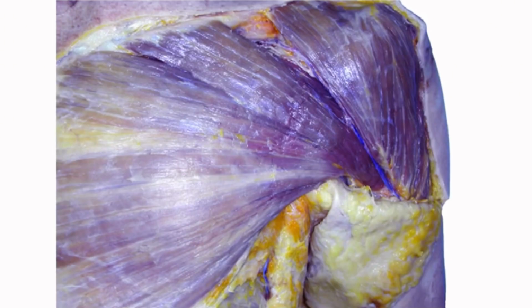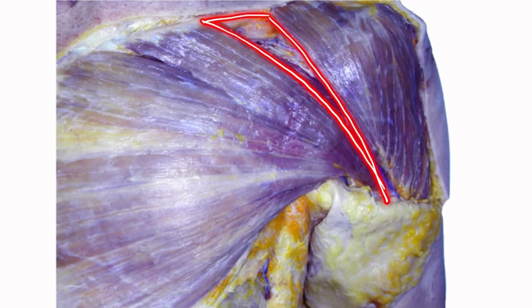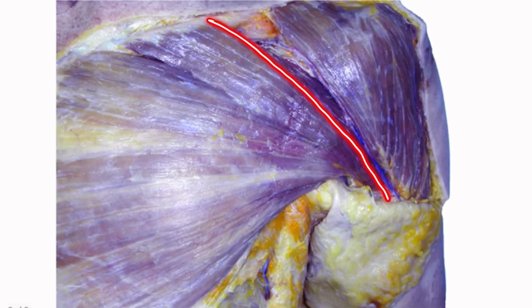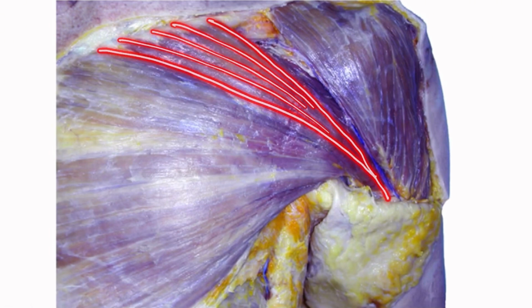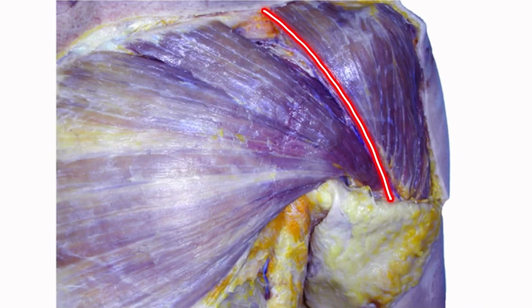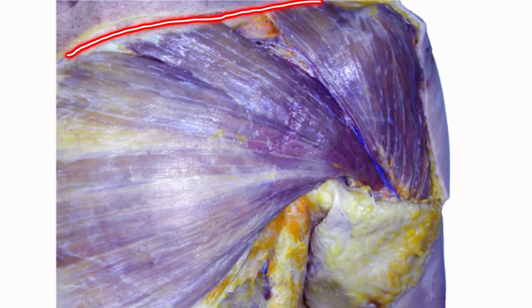As you can see in this cadaver, the deltopectoral triangle is present right here, which is also called the deltopectoral fossa. Now, the deltopectoral fossa is bound by three different structures from three different borders. The medial border is bound by the clavicular fibers of the pectoralis major muscle. The lateral border is bound by the clavicular fibers of the deltoid muscle. And superiorly, the superior border is bound by the clavicle itself.